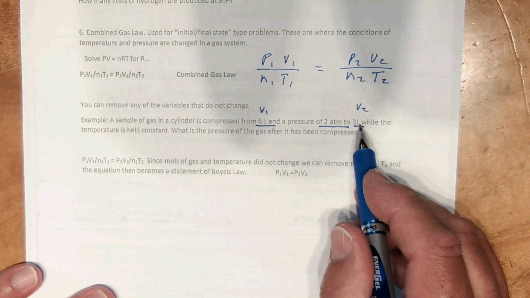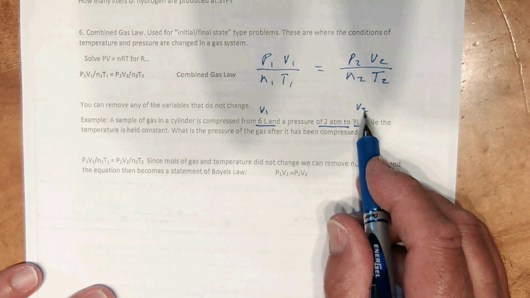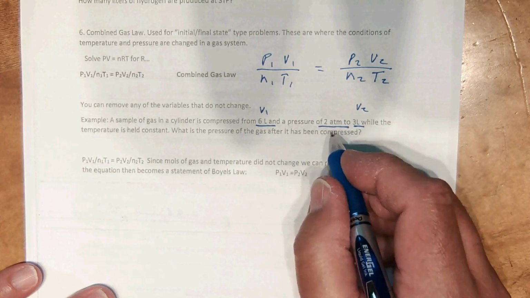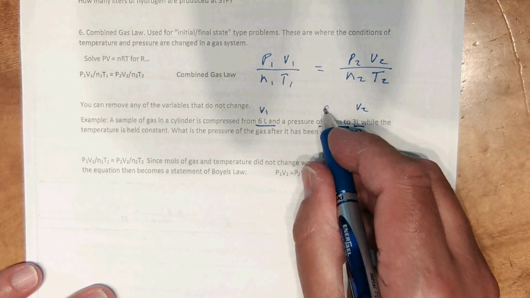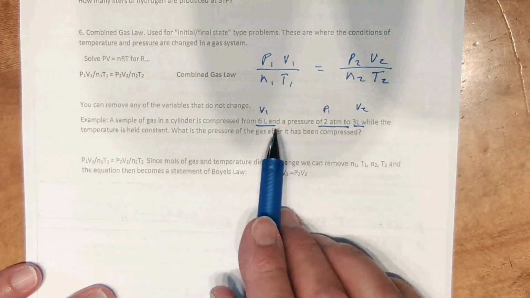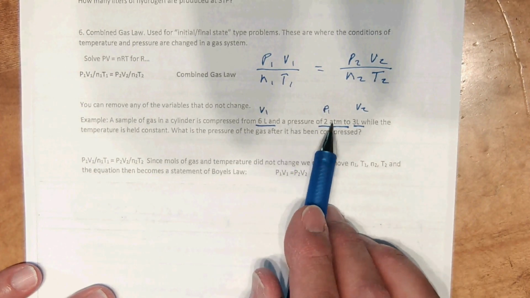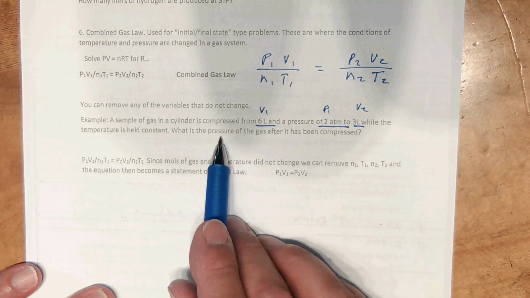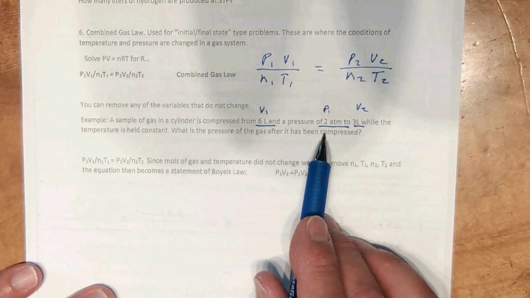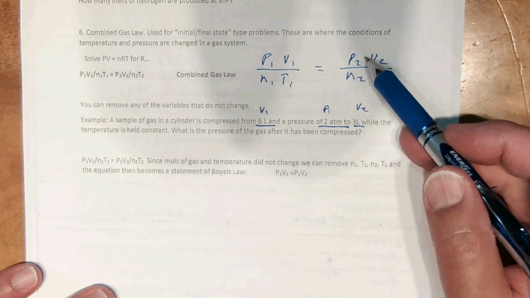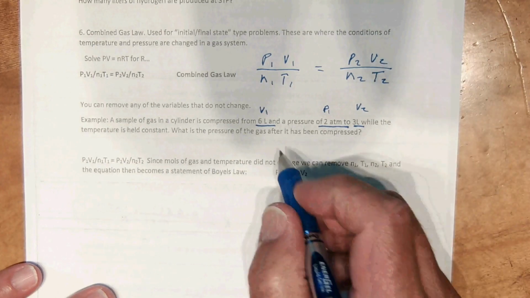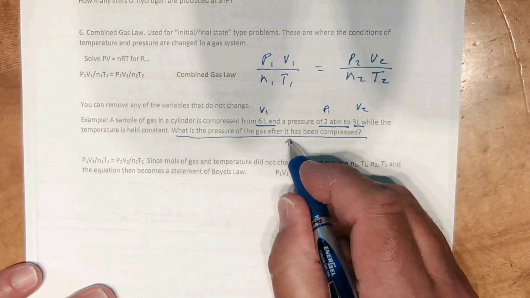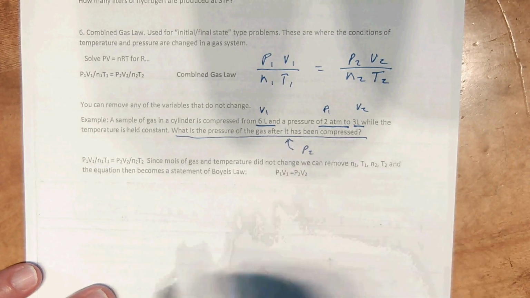You're compressing it to 3 liters; that's your final volume. It started off with a pressure of 2 atmospheres, so 6 liters and a pressure of 2. Hey, that's P1. What is the pressure of the gas after it's been compressed? They're looking for P2, the final pressure.